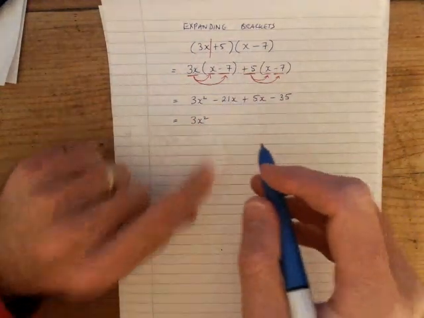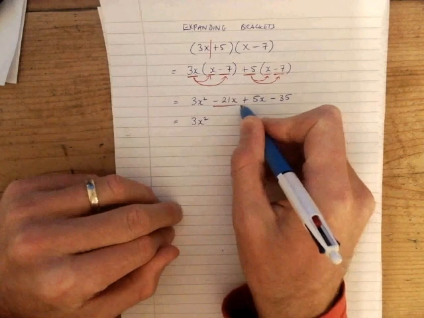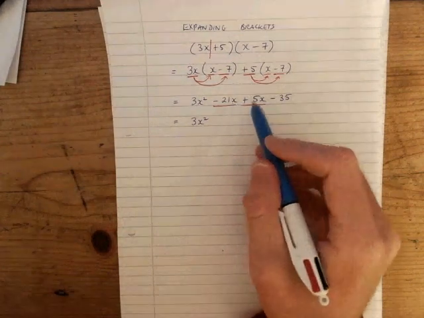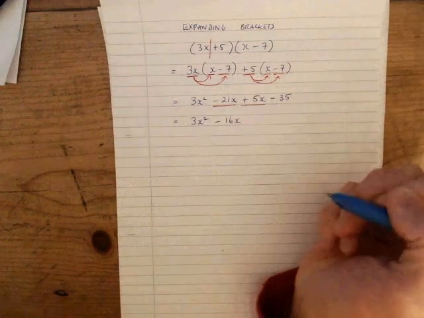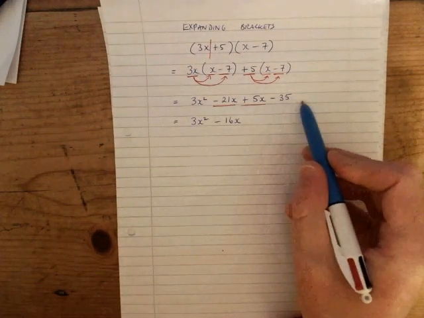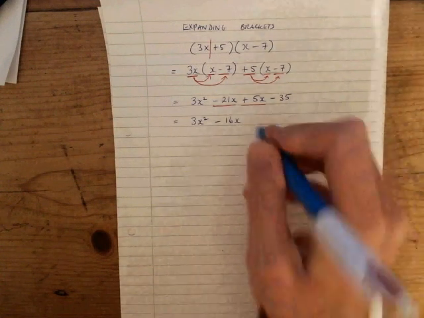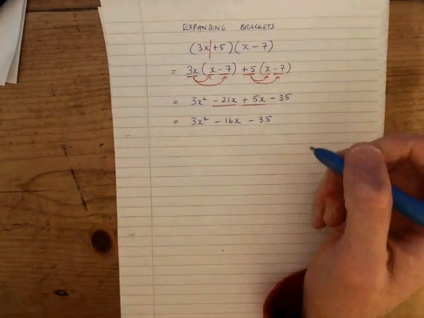Alright, next one is x's. How many x terms do we have? Well, if you look here, we have minus 21x and we have plus 5x. So minus 21x plus 5x is minus 16x. Alright, and then minus 35, there's no other constant, as in a number that doesn't have a variable attached to it, so minus 35 is the last thing we write down.